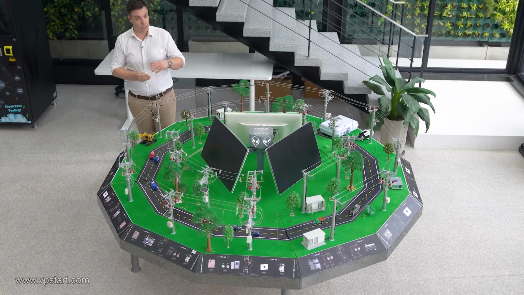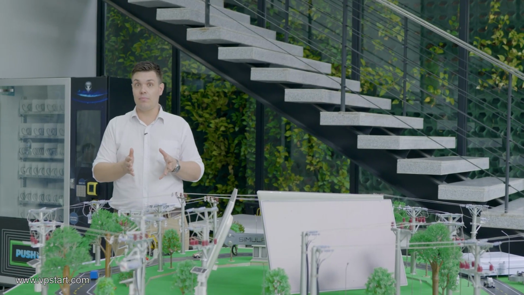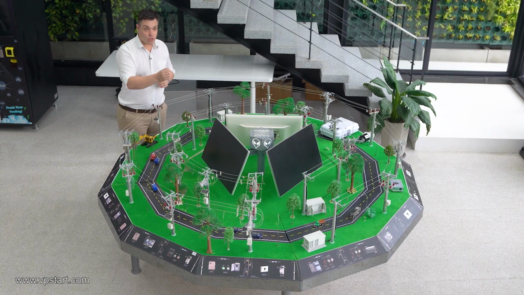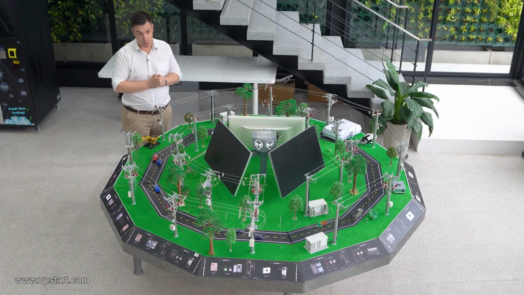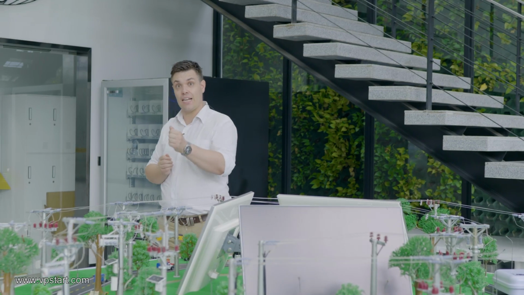Everything is working properly. By having DRC solutions installed to the grid, you can save time, you can save money, and most of all, the end users will have more confidence in their electrical provider, which is important for sustaining the grid, a smart grid for a smarter future.